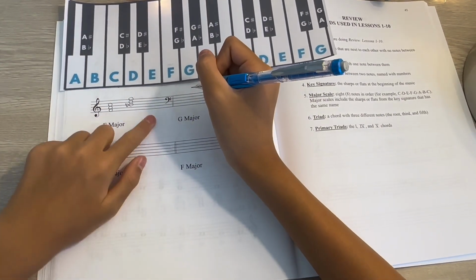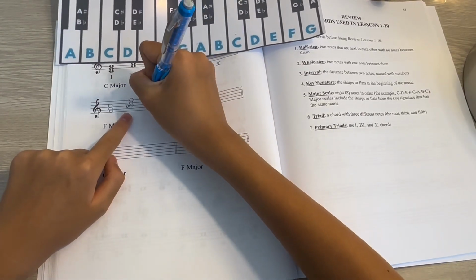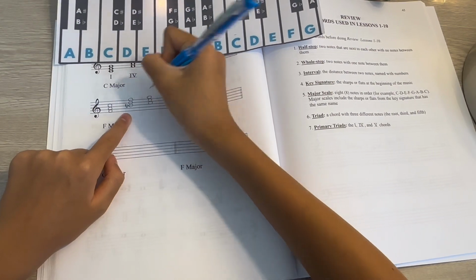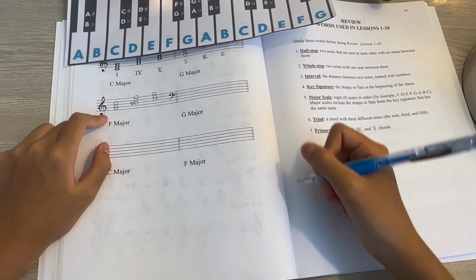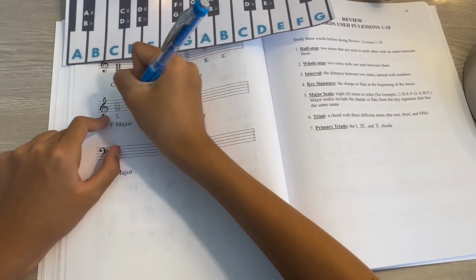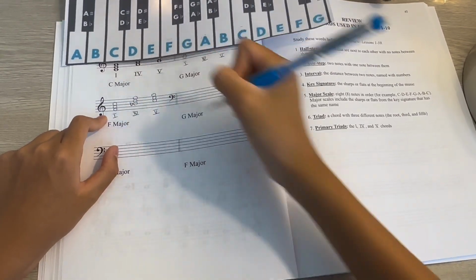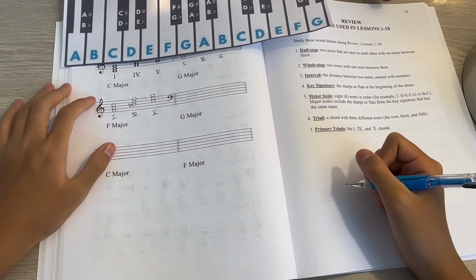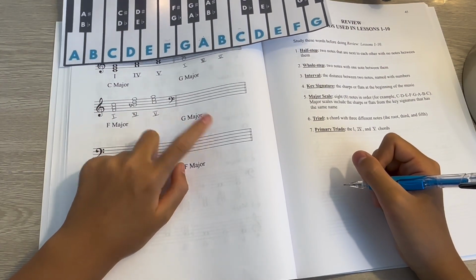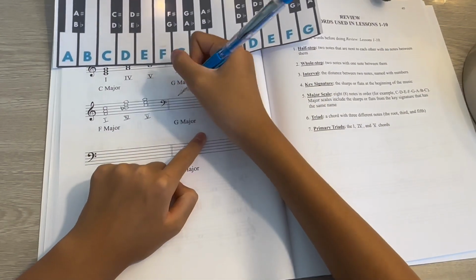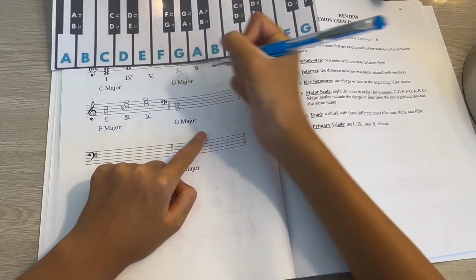Now we're going to do our fifth. So we have to go a step above this, which is just going to be a C. And we're going to build a triad with it. Okay, now let's label the Roman numerals. Awesome. Let's do G major in bass clef now. Okay, so let's begin on a G. Just like that.